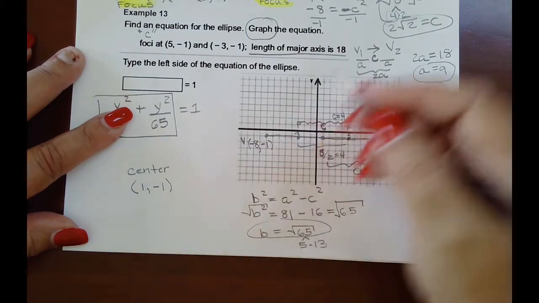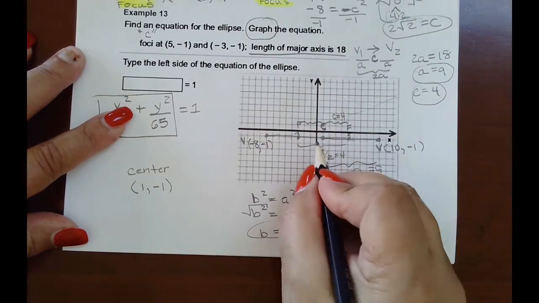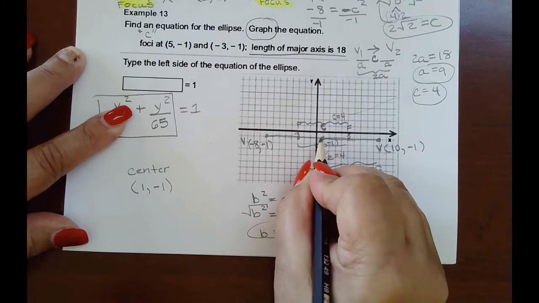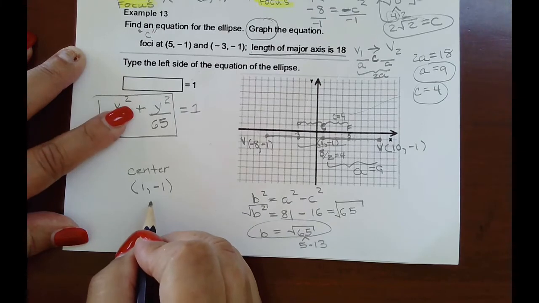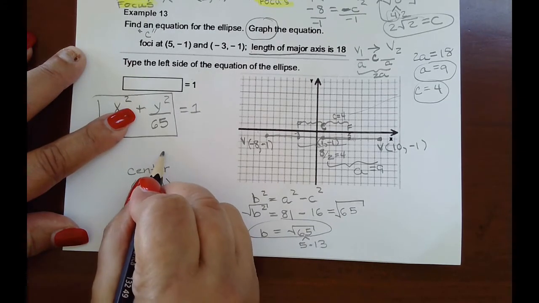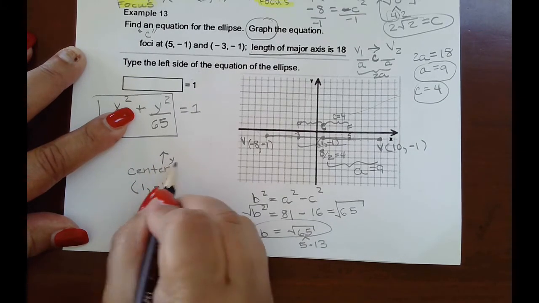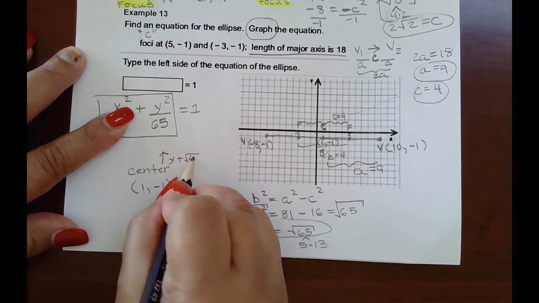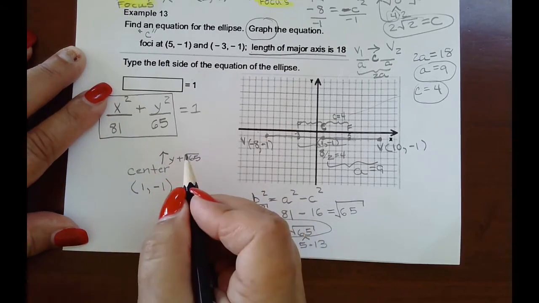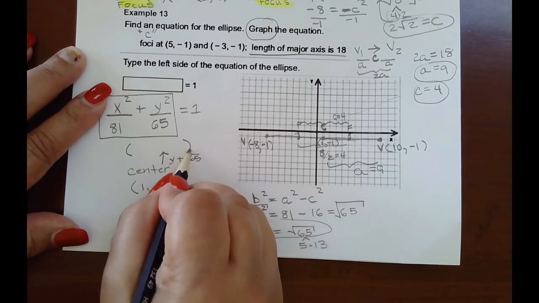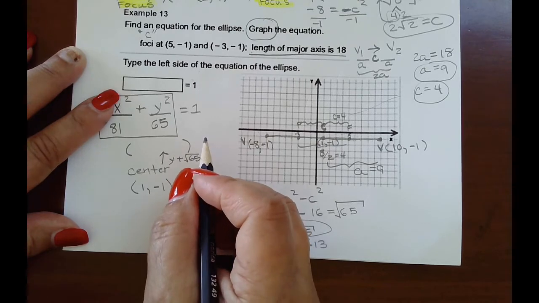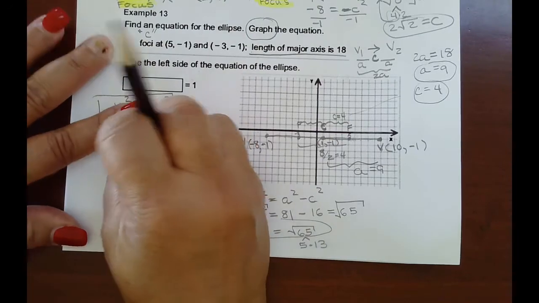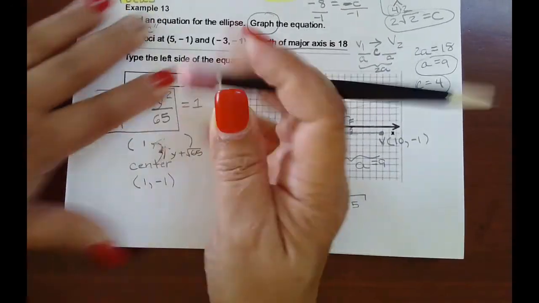Okay, so since I'm going to be going up and down from the center, which is 1, negative 1, I'm going to be impacting the y coordinate. Okay, so it is the y coordinate, add that b value. Okay, so the actual coordinates for the co-vertex would be, leave the x alone, you're moving up, and therefore you're only changing the y coordinate.